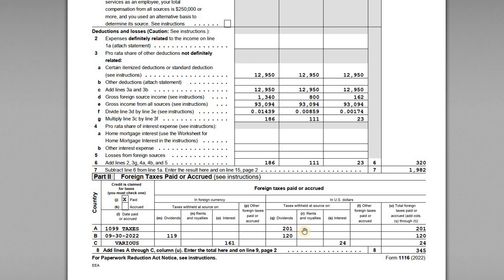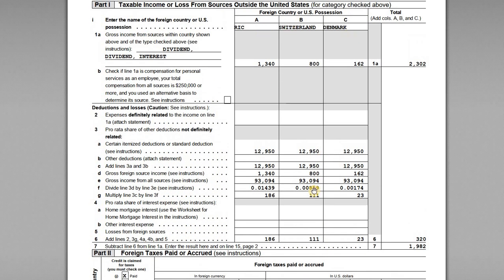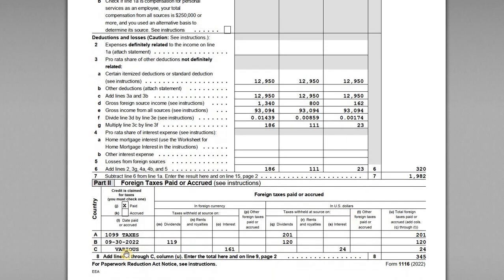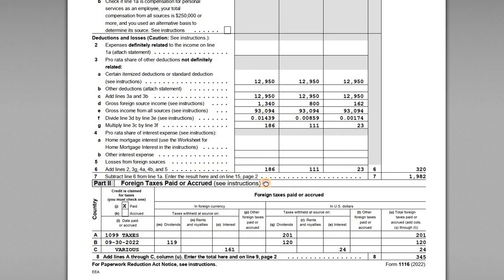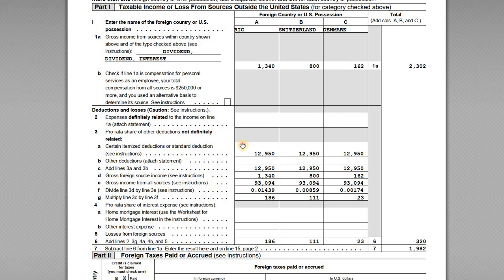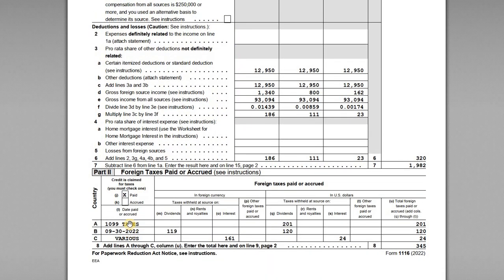Now, what about the foreign taxes, right? One of the most important parts. So all the foreign taxes paid or accrued are entered in part 2 here. And the line item corresponds to the column. So row A, row B, row C correspond to column A, B, and C, and so on, okay? So if we look at column A here for the RIC, right? Column A is the RIC investment. We've entered 1099 taxes.